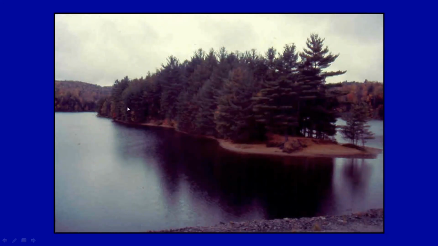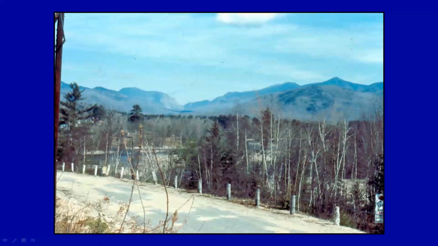This is an esker that actually was in a lake. The source of recharge is quite obvious, but this particular well that was drilled right there had the potential to yield 3 million gallons per day, which is a very high yielding well in New England. And to get an idea of the perspective, this is Franconia Notch in northern New Hampshire.